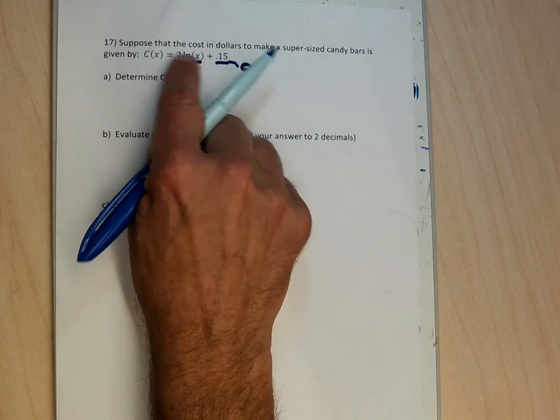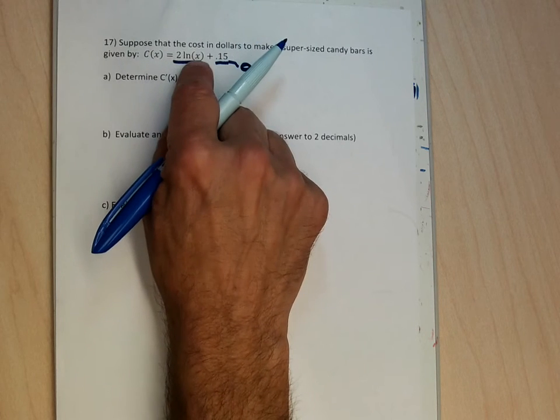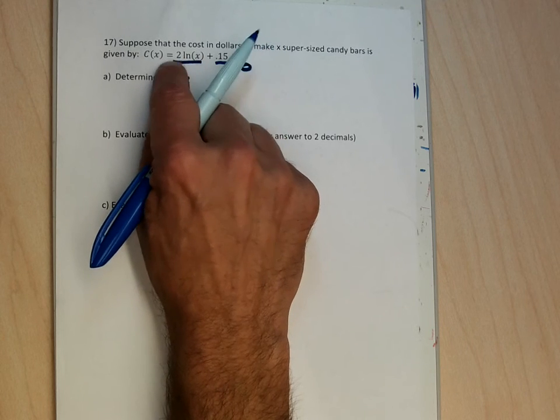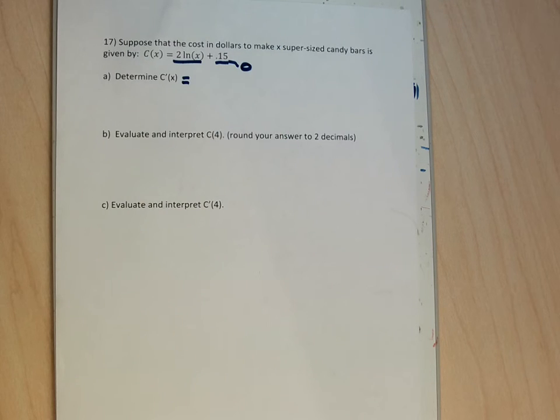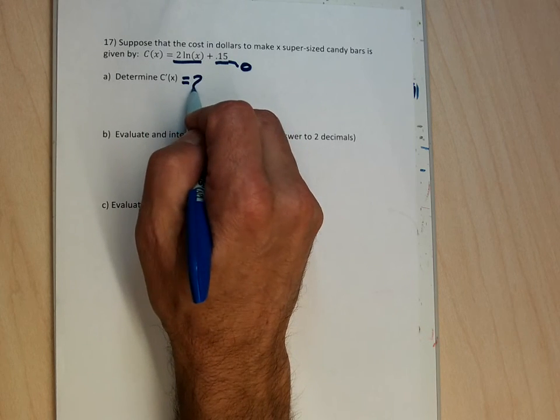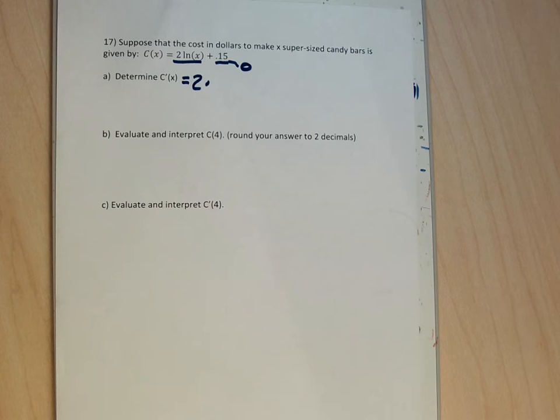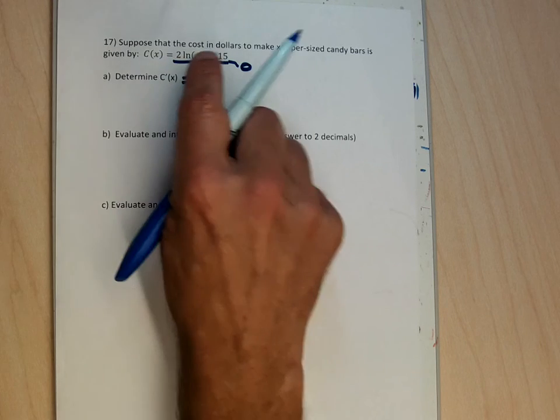There's multiplication here, so it feels like I might need to use the product rule. 2 is being multiplied by ln of x. Because the 2 doesn't have an x, I really don't have to do the product rule. I just need to leave the 2 out front and multiply it by the derivative of the natural log of x. And that's how I'm going to find the derivative. I'm going to multiply 2 times the derivative of the natural log of x.